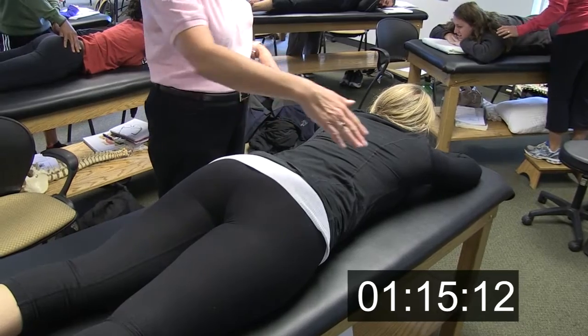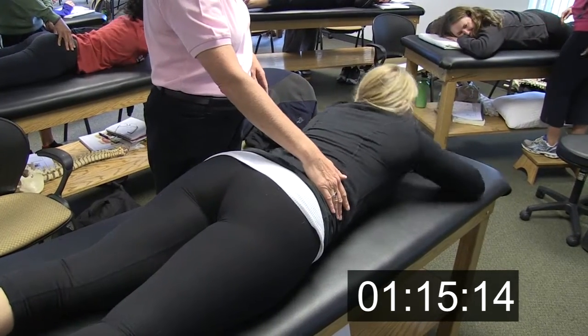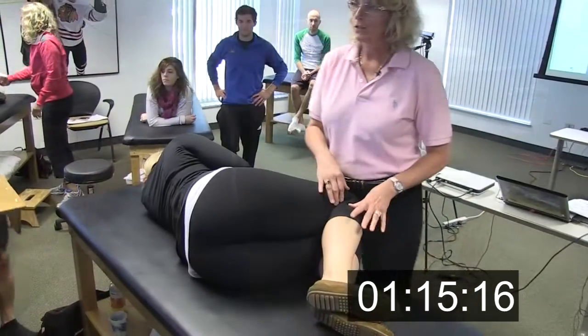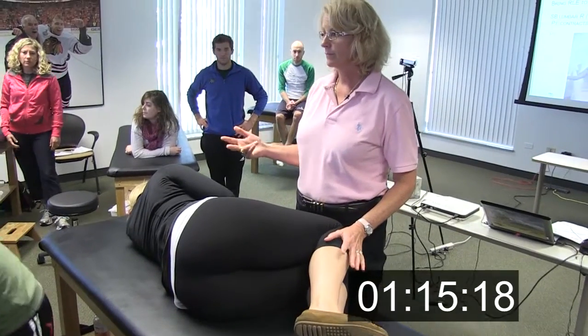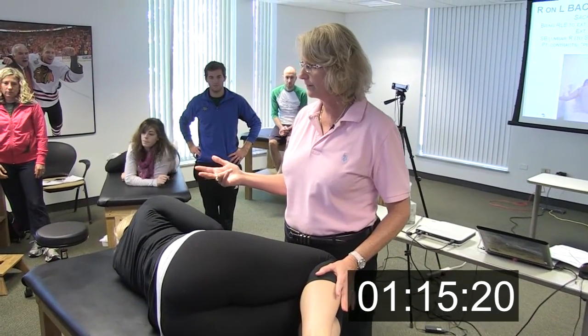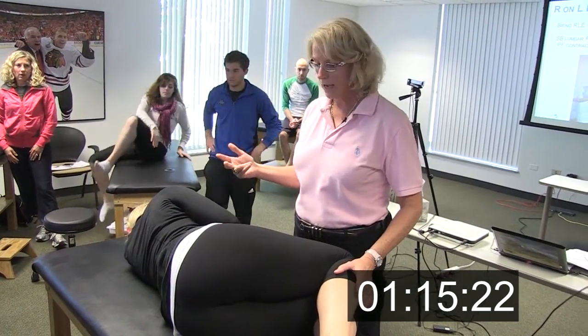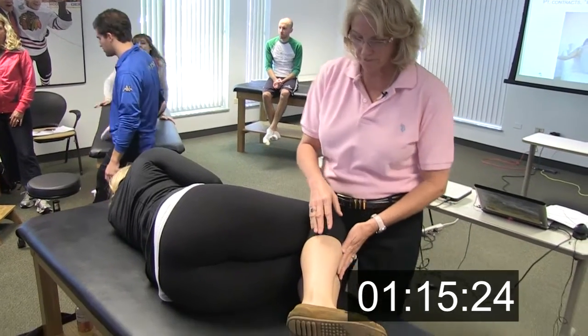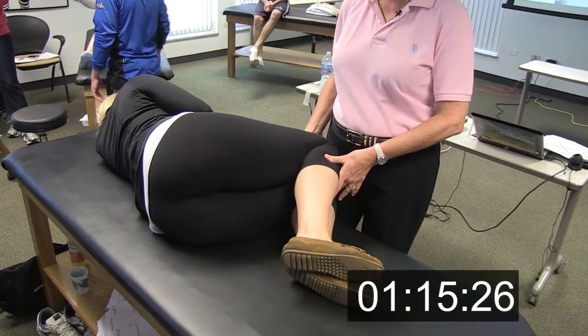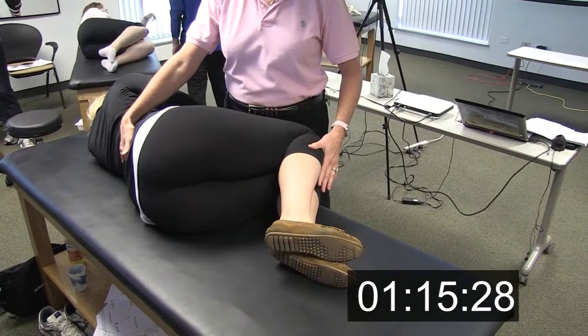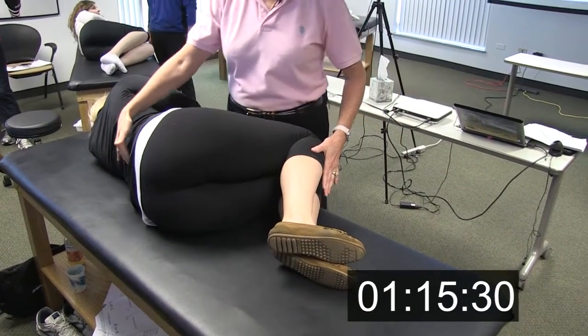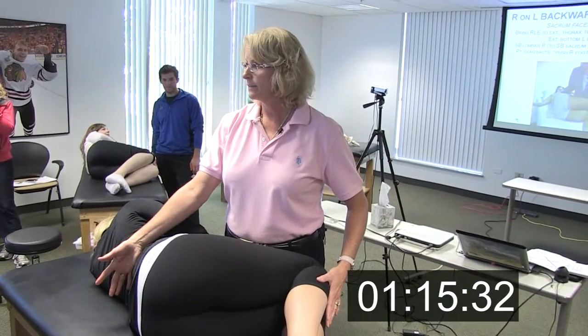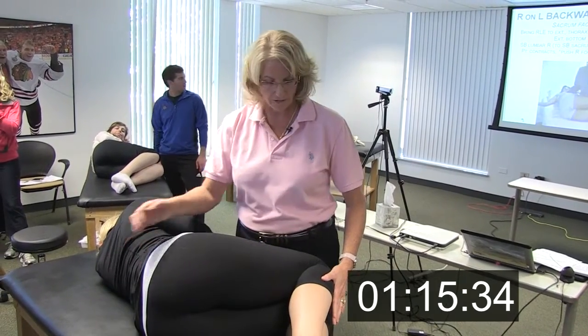That's a good one. Okay, so lay on the left side. You want to extend them, side bend them right, rotate them right. So how can I extend her? Well, let's try that first. We could use the bottom leg to extend her at the lumbar spine. As the lumbar spine extends, sacrum flexes. That should help with the correction.